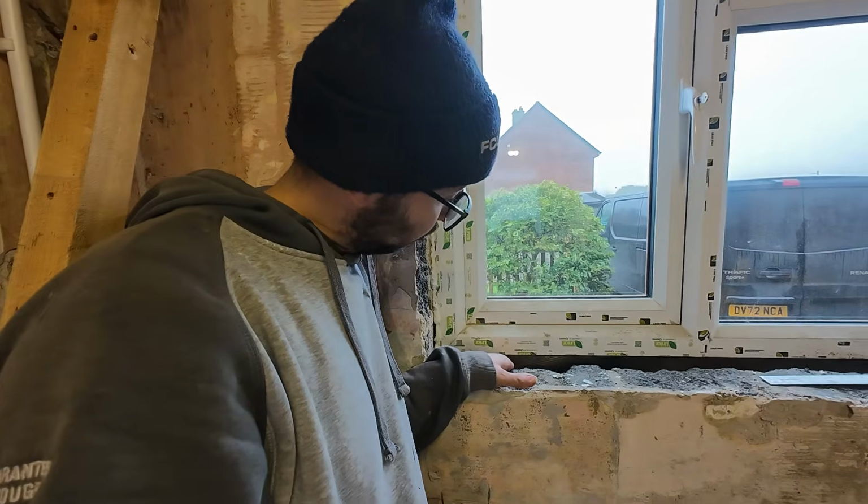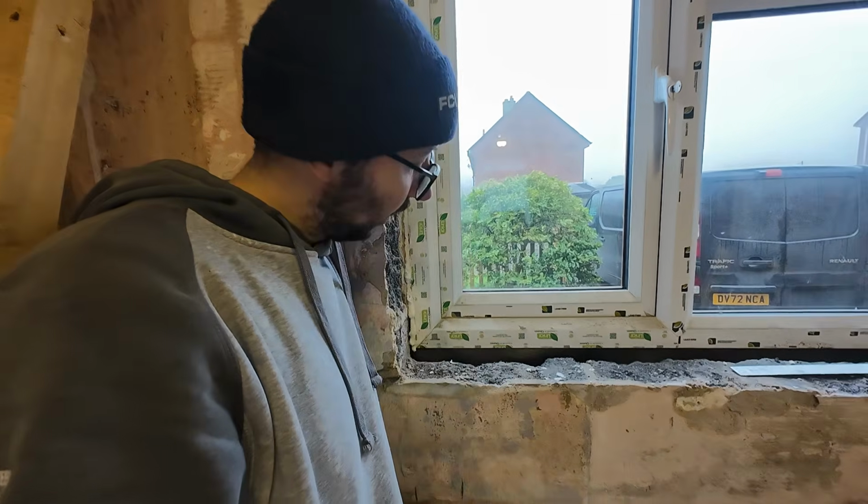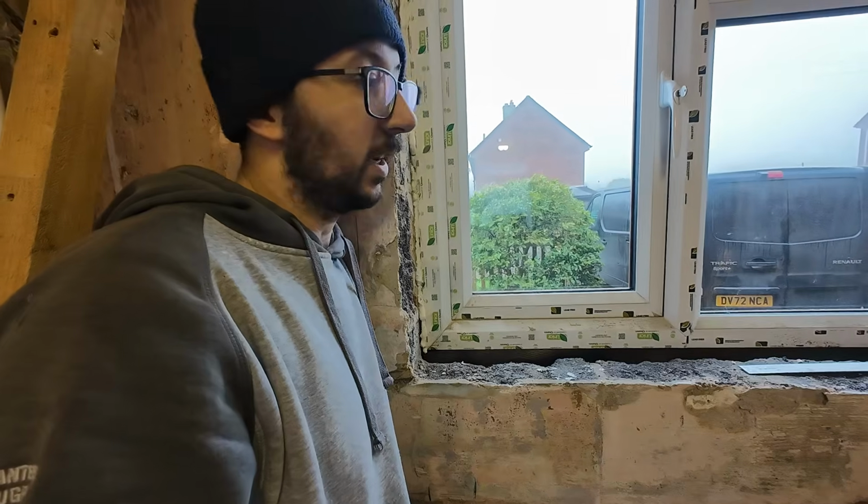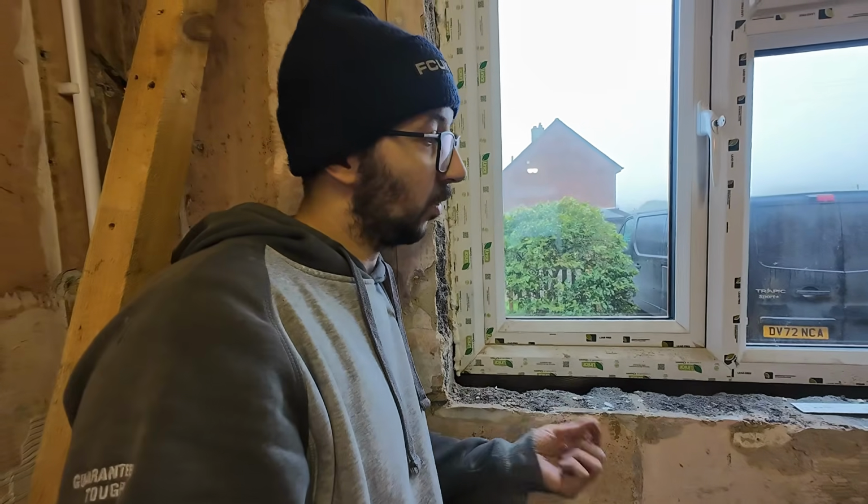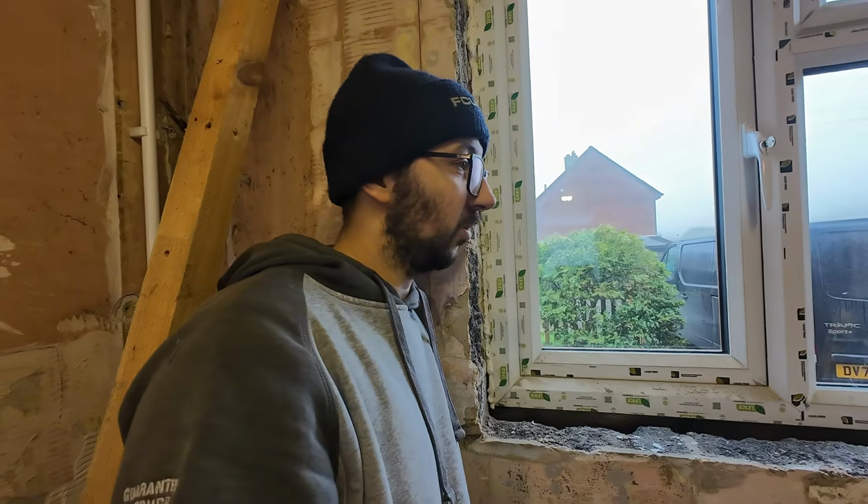So I need the top of my tile backer board to come just below that window, and then I'll get an 18mm board and stick a bigger nose in on the front to make it look like the window board's bigger than it actually is, just so it's not really thin.